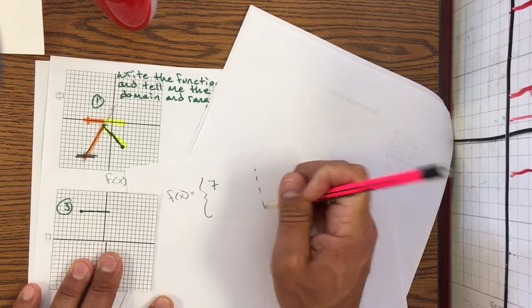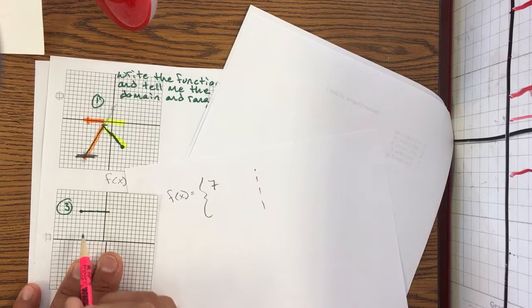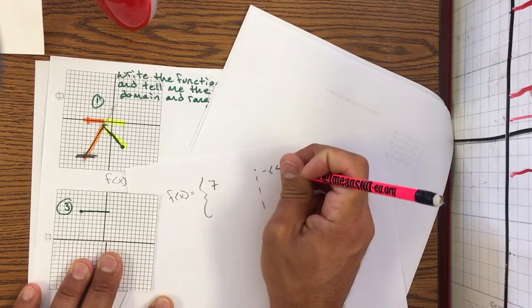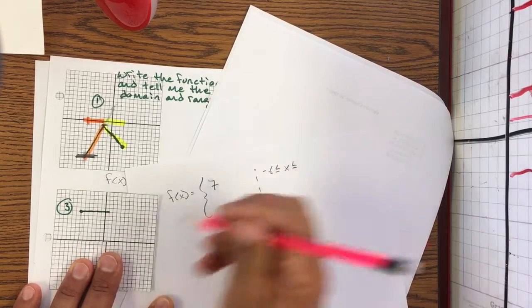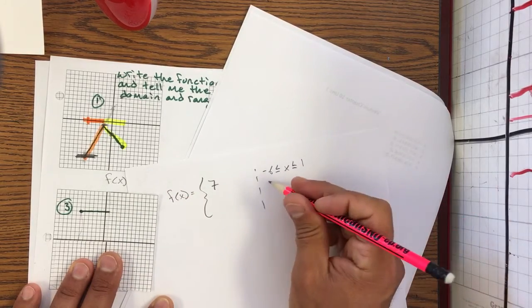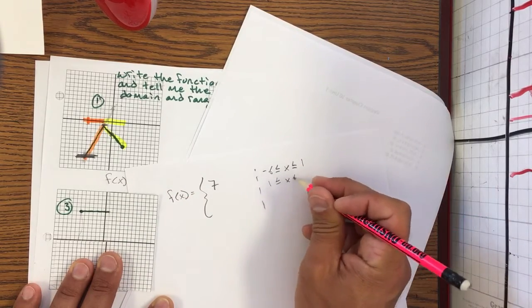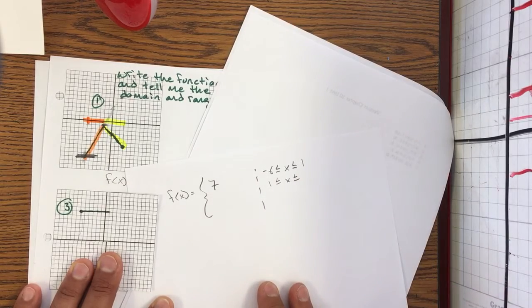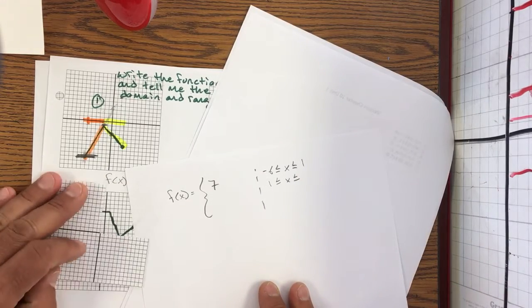That's going to happen from x is negative 1, 2, 3, 4, 5, 6, always less than or equal to x, less than or equal to 1. I know the next one's going to start right there. So now I'm going to do my next rule.